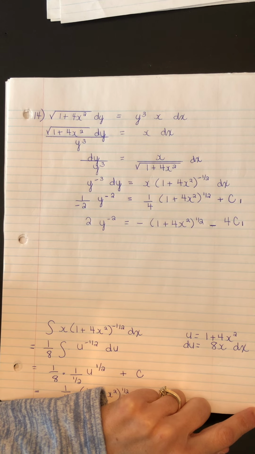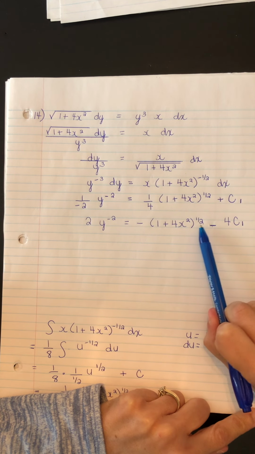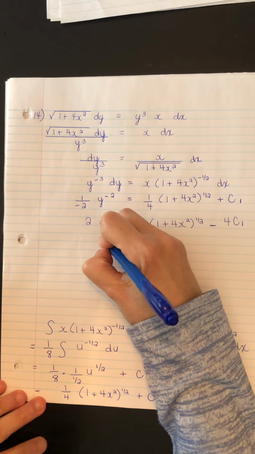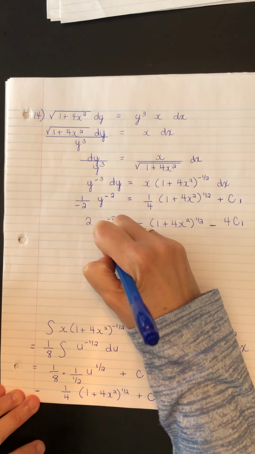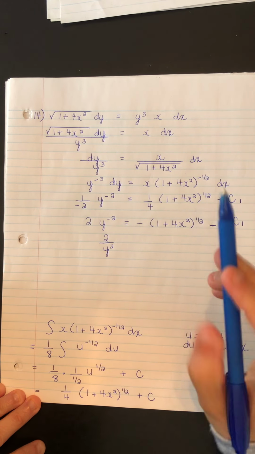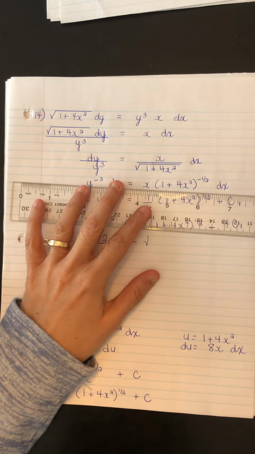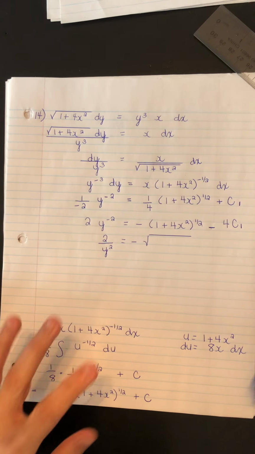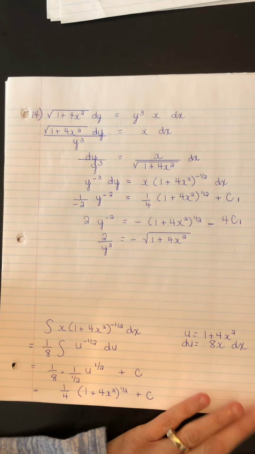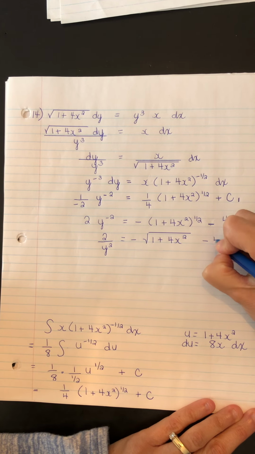And then I think the next thing I'll do is just rewrite this with a positive exponent. And here we'll go back to radical form. So 2/y squared, and maybe here we can have our radical back, because an exponent of a half corresponds to square root of. And then this is still minus 4c1.